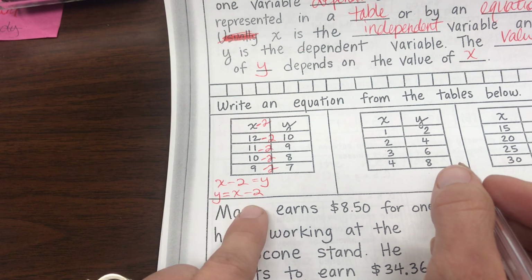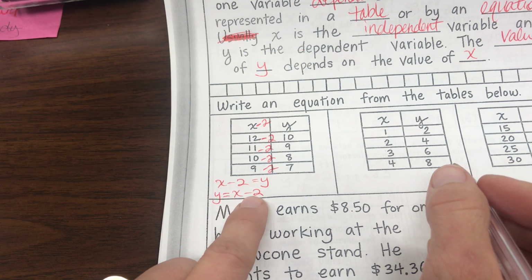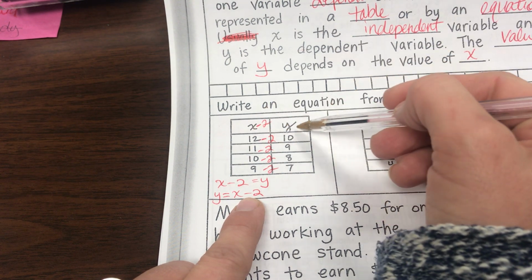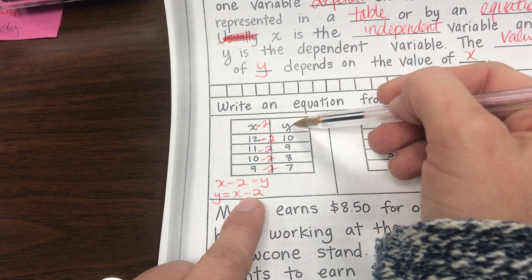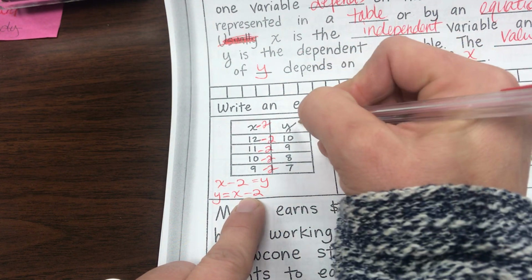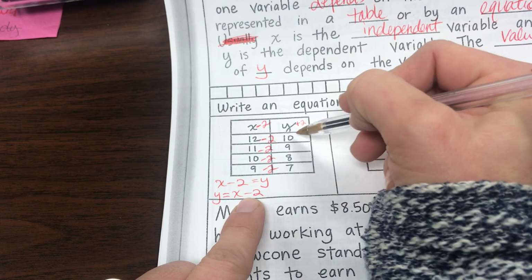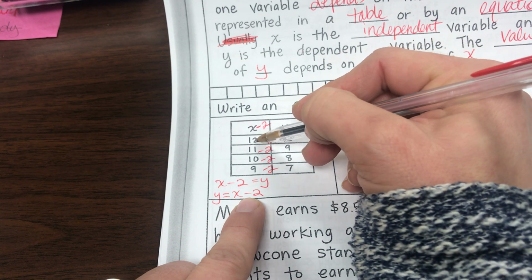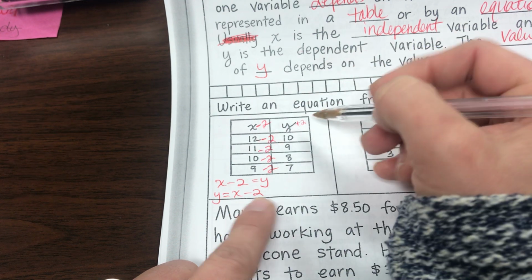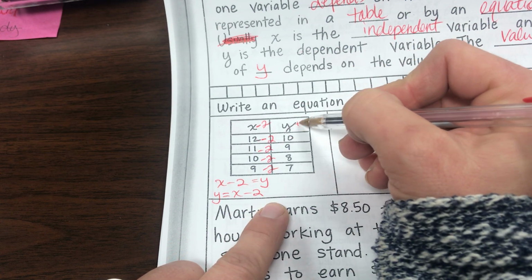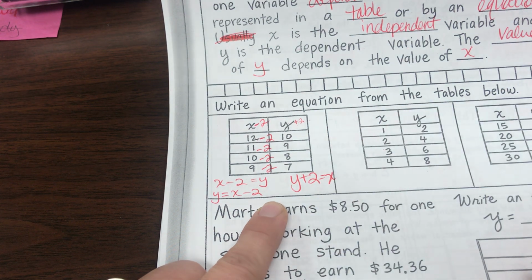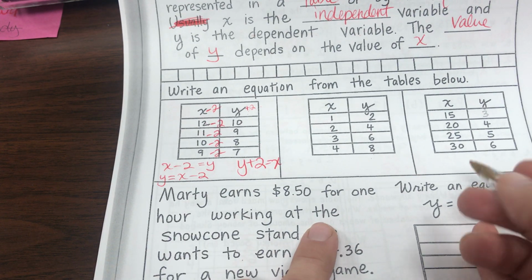So if that's not there, at this point, if x minus 2 is not an answer choice, at this point say, okay, well maybe they weren't reading from left to right. Maybe they were doing something to y to get to x. So the opposite of negative 2 is plus 2. So 10 plus 2 is 12. 9 plus 2 is 11. So you could look on your answer choices for y plus 2, right? Y plus 2 equals x. So that's an option 2.